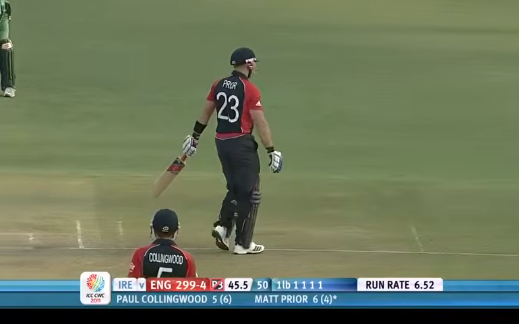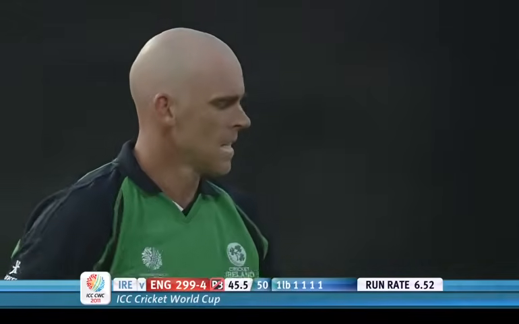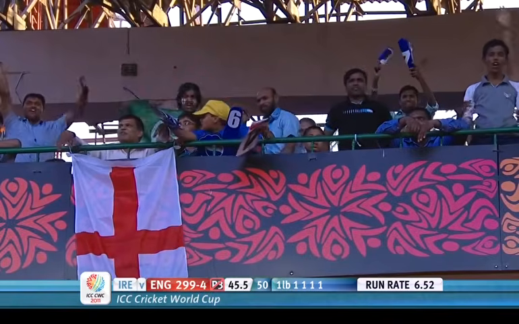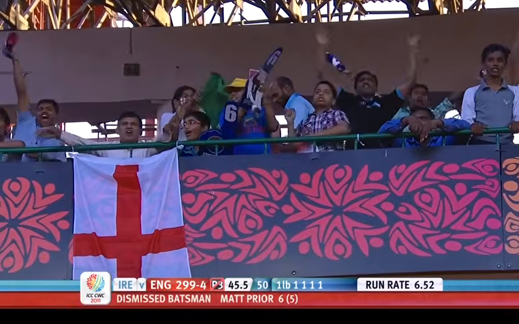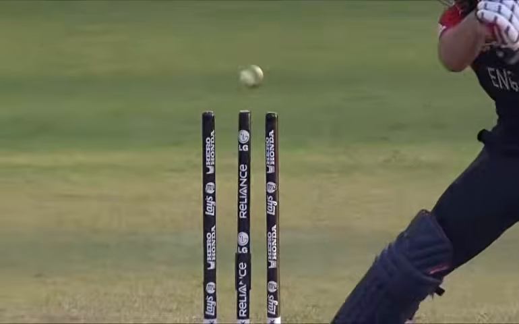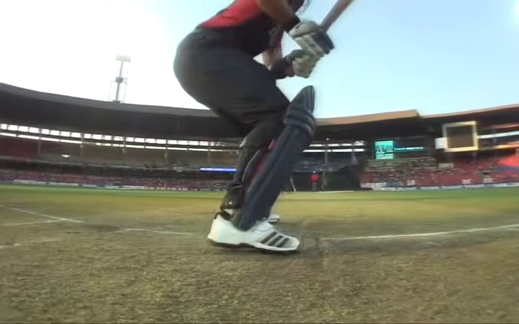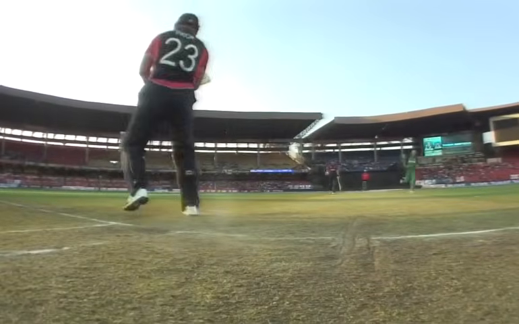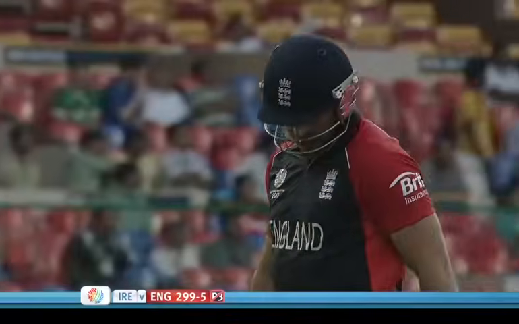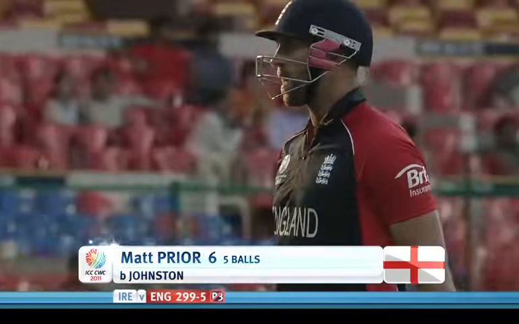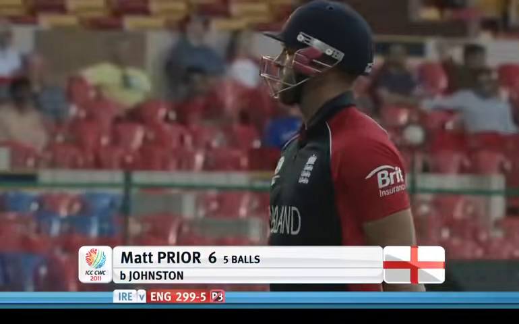Bowden had to be straight with his line with the field he's got, and he's done exactly that, Johnson. Well, this is what Prior was looking to do. I mentioned that he likes to hit square on the offside, and he was looking to give himself room and carve it away through point and backward point. 299 for 5, Prior gone for 6.